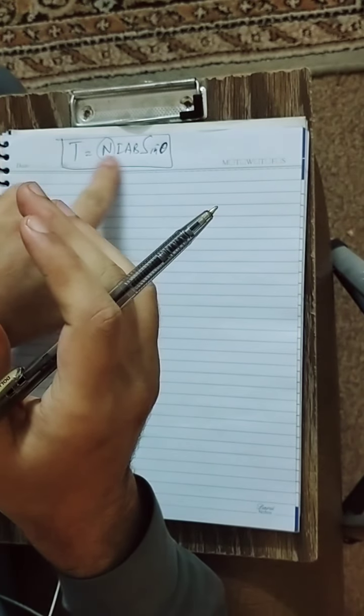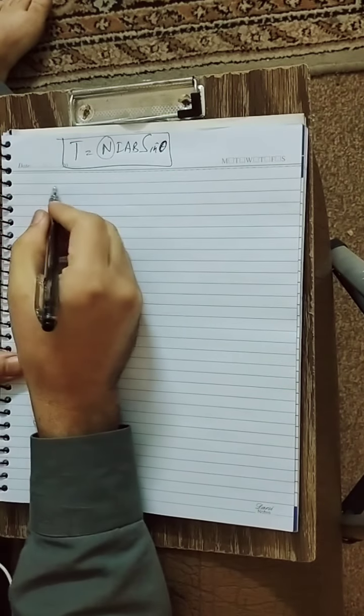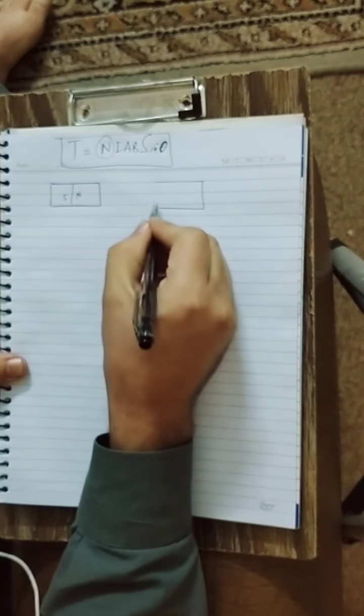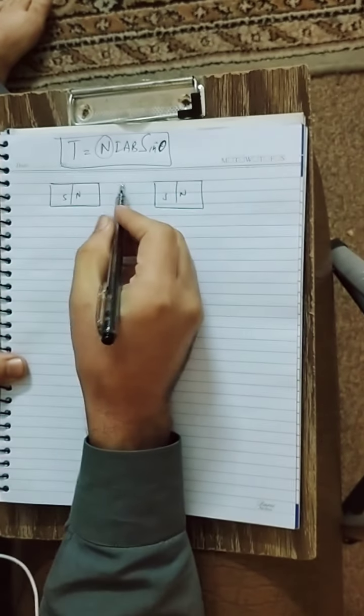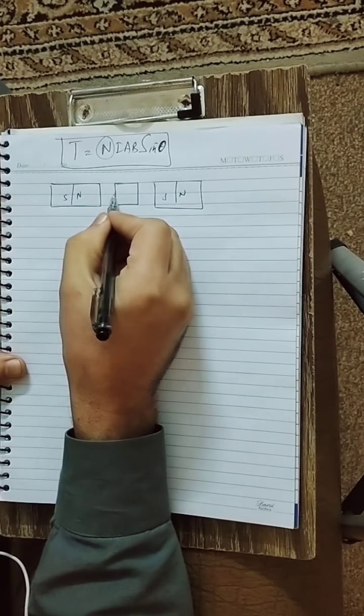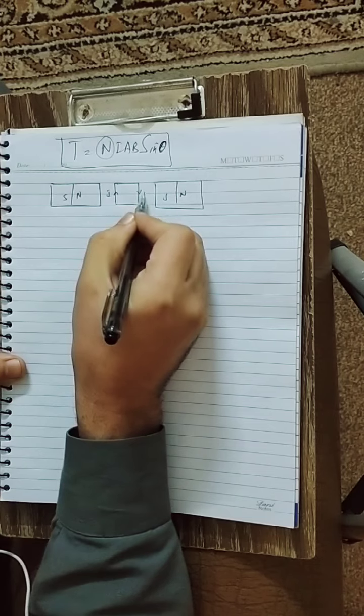This mathematical formula cannot explain the practical phenomena. What does it mean? Look here. Suppose we have a magnet and another magnet, and there is a coil in the magnetic field. Look here, the current is moving up, and here the current is moving down.